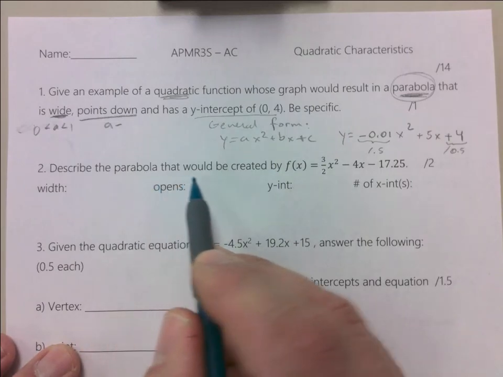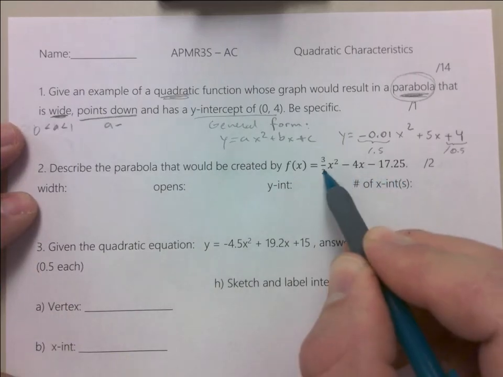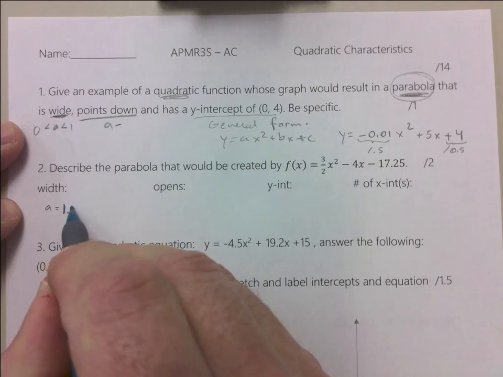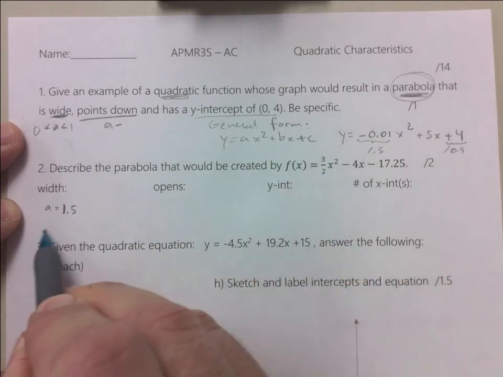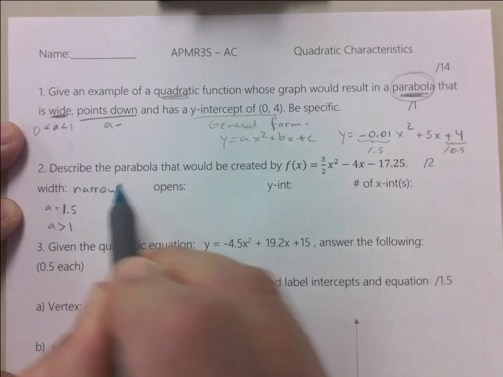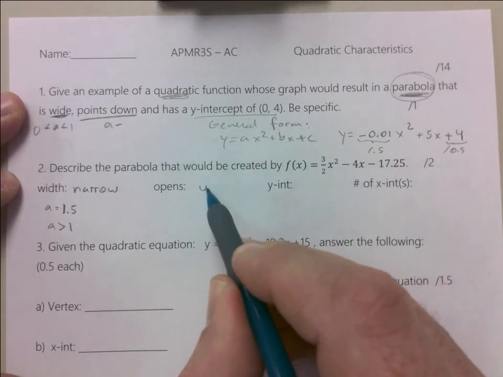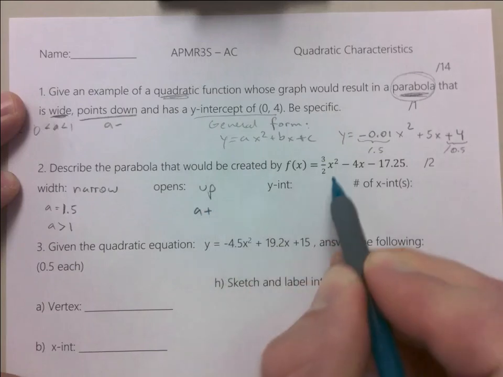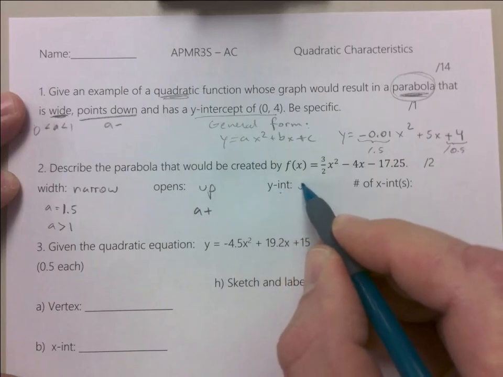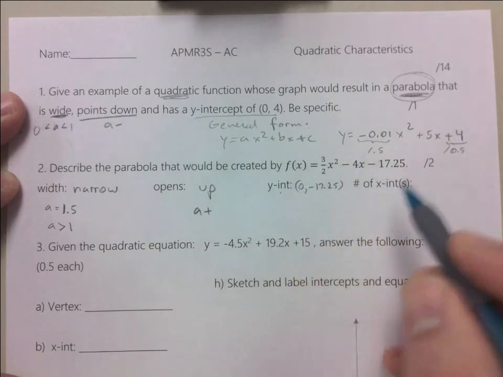Question 2, describe the parabola that would be created by this equation. The width, A is 1.5, right? So because A is greater than 1, we know this is going to be a narrower curve. It opens up because A is positive, right? It's positive 1.5. The y-intercept is 0, negative 17.25 because it's in general form.